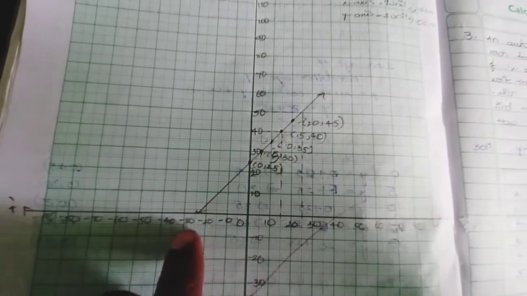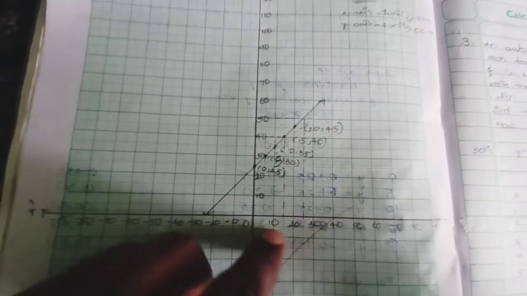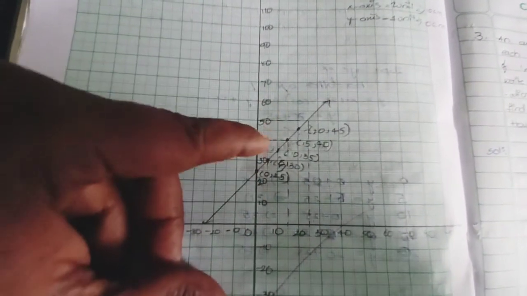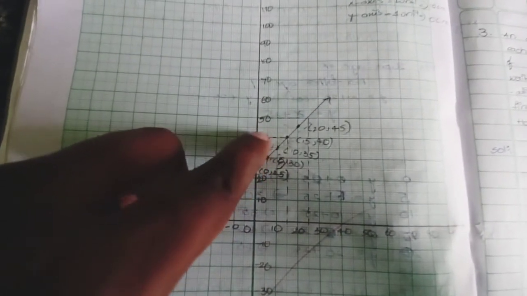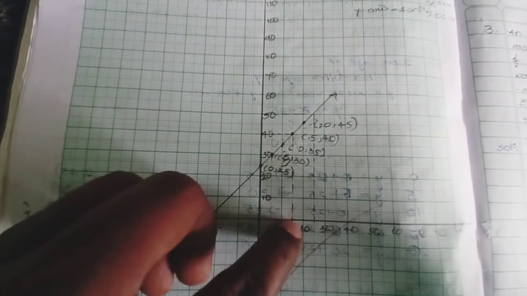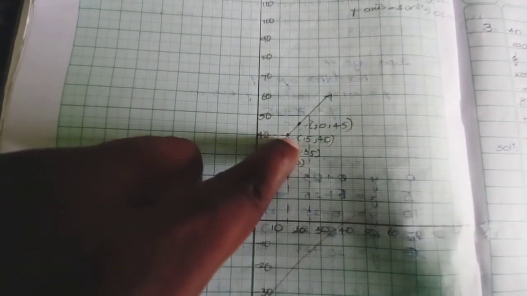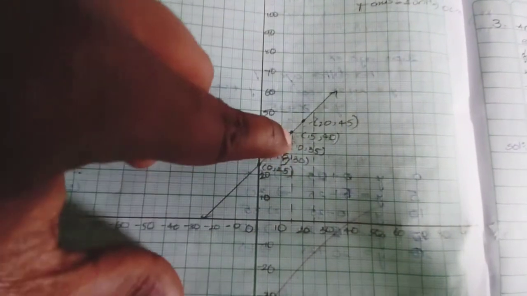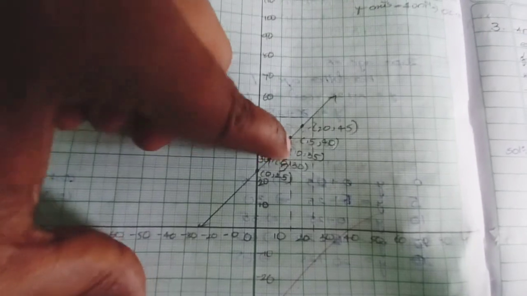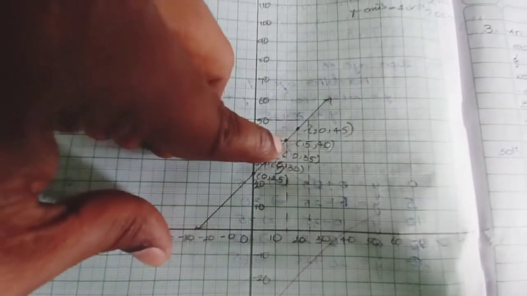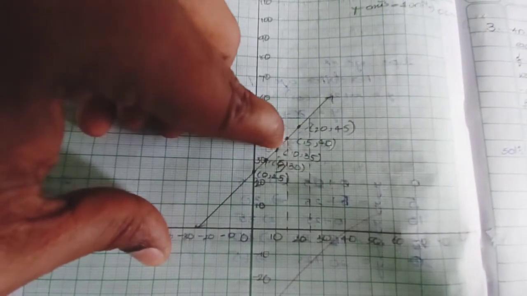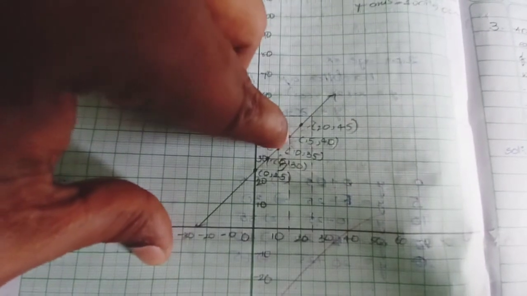Okay, Rupa's age we have taken on the x-axis, and her father's age on the y-axis. If the father's age is 40, then Rupa's age is 15. From 40 you draw a horizontal line until it intersects the graph.